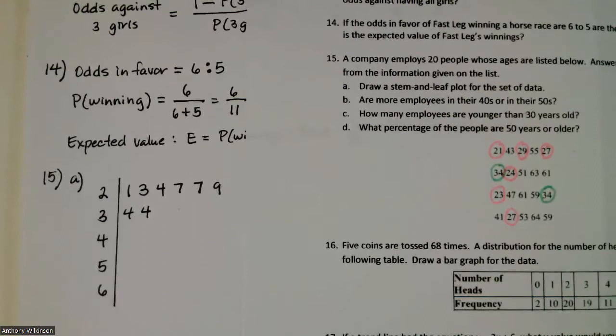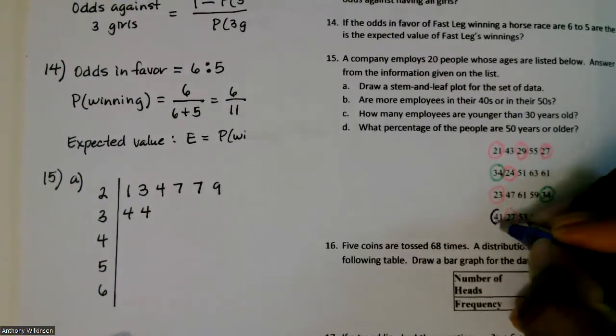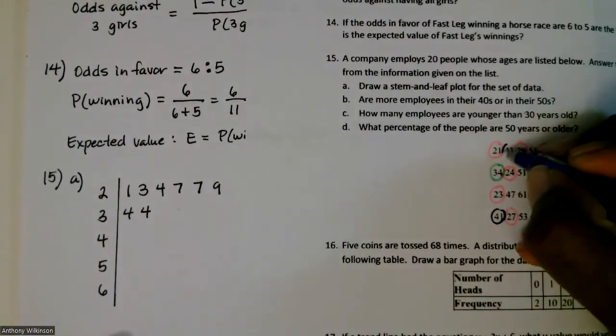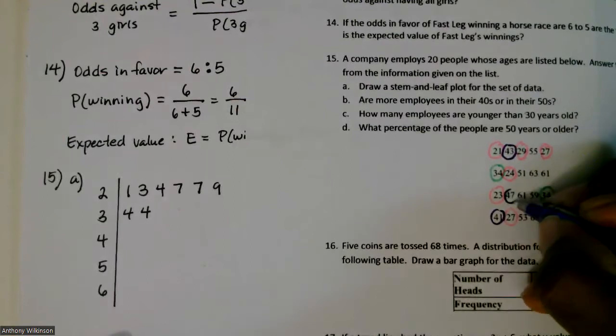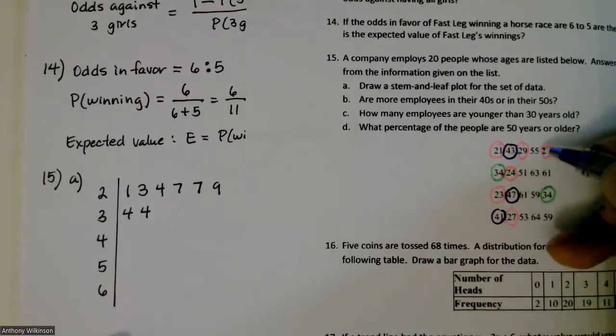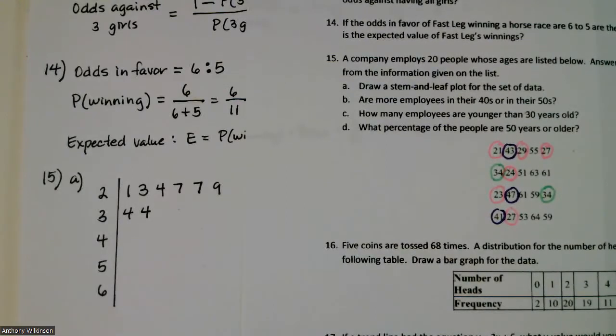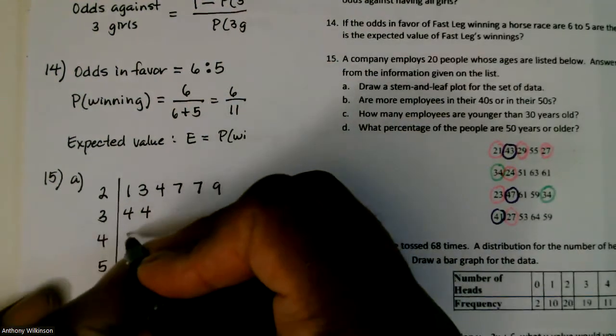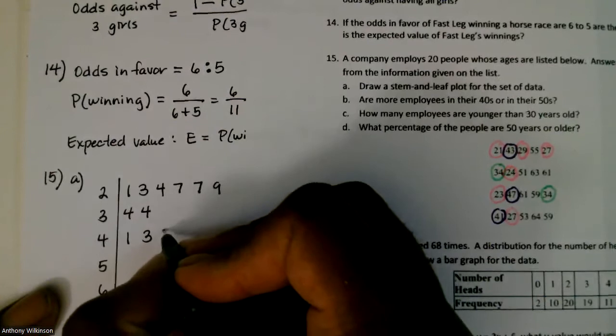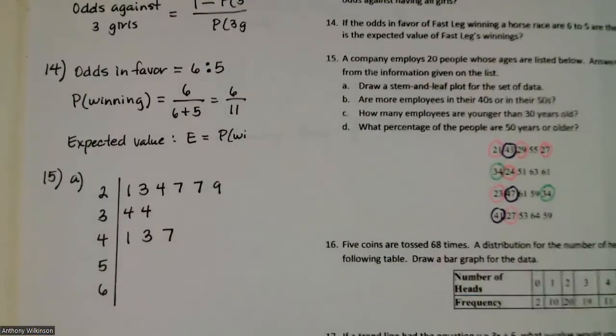All right, now next is the 40s. So by looking at this, I have a 41, 43, 47, and that's it. So 41, 43, and 47. I need a 1 and a 3 and a 7 to represent those data values.